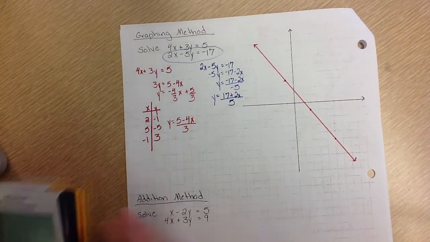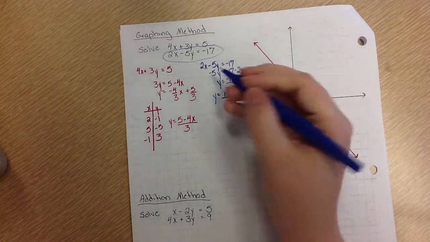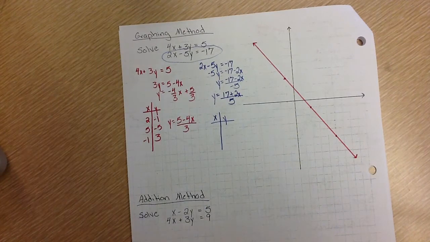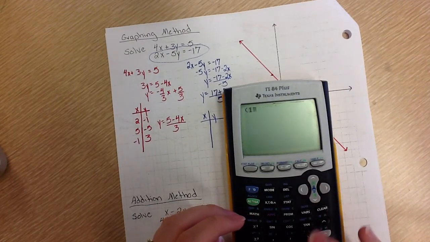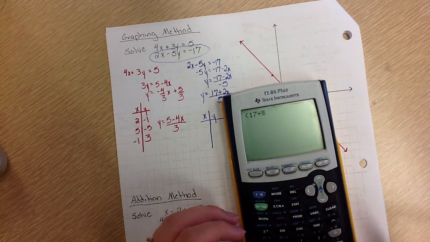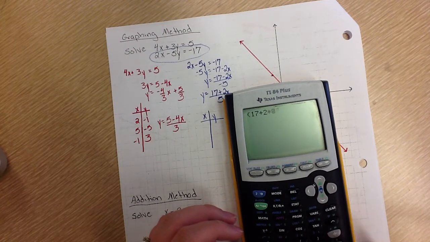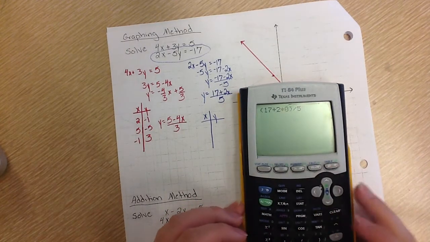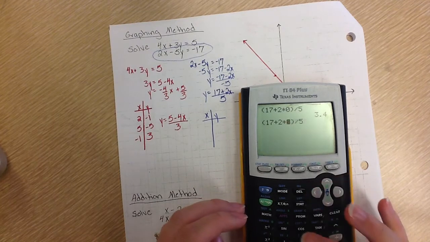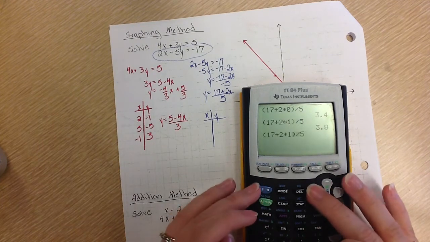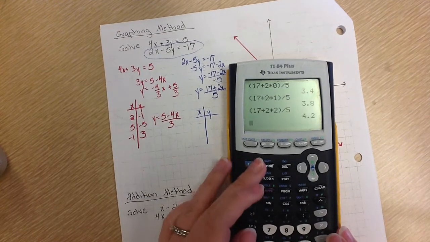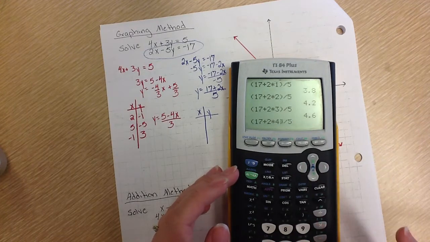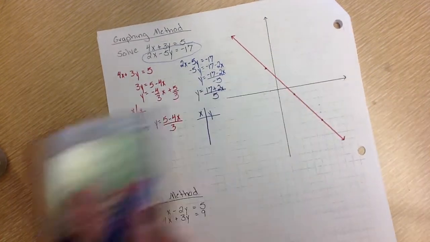Again, the 17 doesn't divide nice by 5, so I'm going to use my calculator to help me come up with my points to graph this. Okay, so the equation is 17 plus 2x, divided by 5. 0, no, that's not a nice number. Let's try 1. Nope. Try 2. Nope. Try 3. Nope. Oh geez, no numbers work nice. 4, 5. There we go. When I put in a 4, I get out a 5.